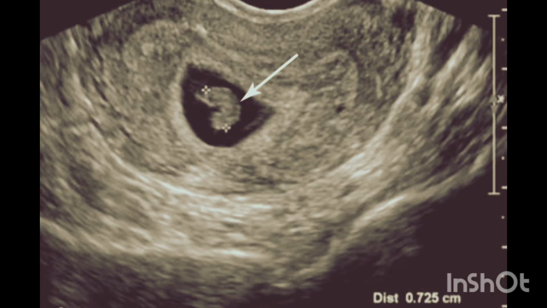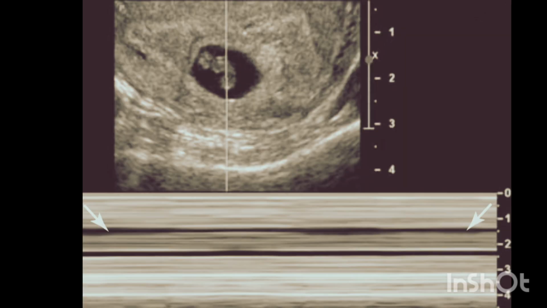Let's see a few images of failed pregnancy. In this image, you can see an embryo with CRL measuring 7.2 millimeters. When M mode was applied to the same embryo to check for a heartbeat, there was no cardiac activity seen. So this is a definitive failed pregnancy.